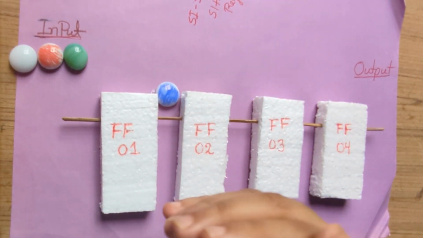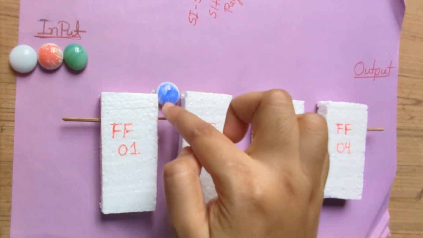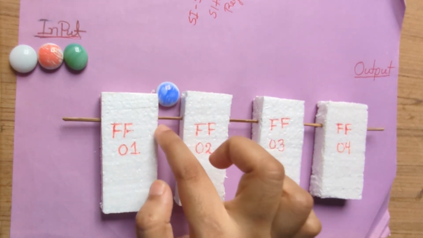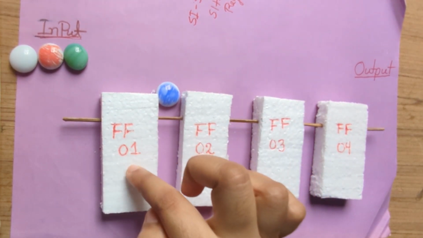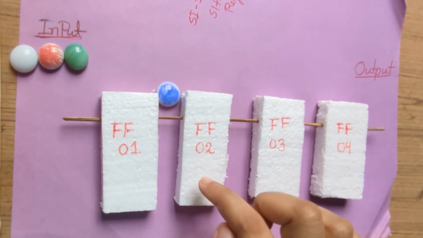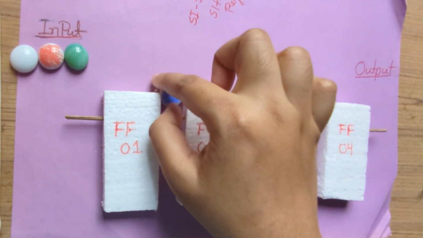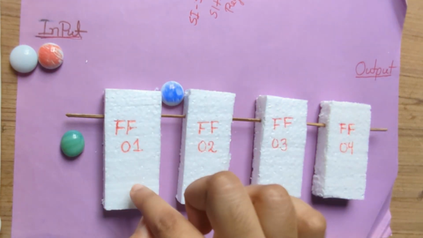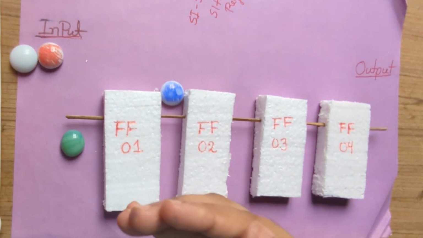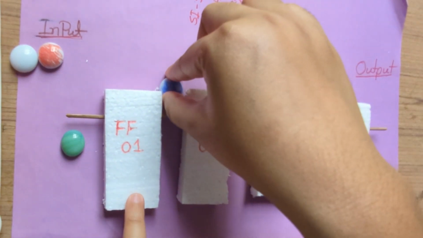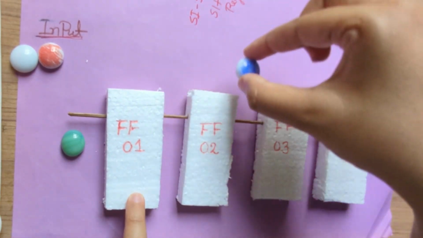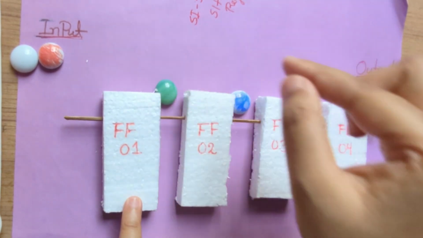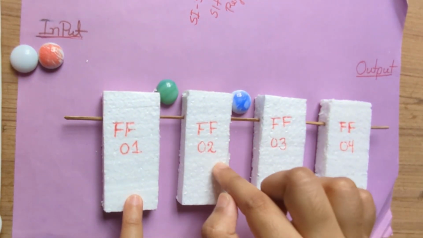Then when we give the second clock pulse, what will happen? As there is an internal line connected between these two flip-flops, the output from the first flip-flop will be the input for our second flip-flop. And our second bit will come to the first flip-flop as input, and the first bit will be transferred through our second flip-flop. This bit is transferred through the first flip-flop output, and it will come to the second flip-flop output.